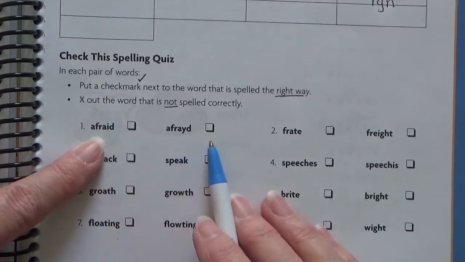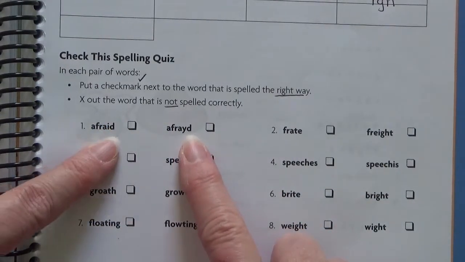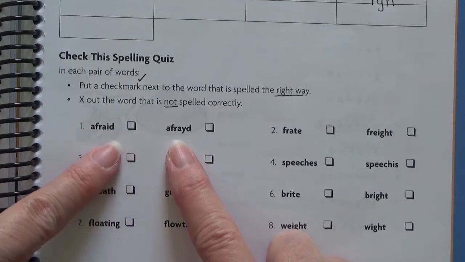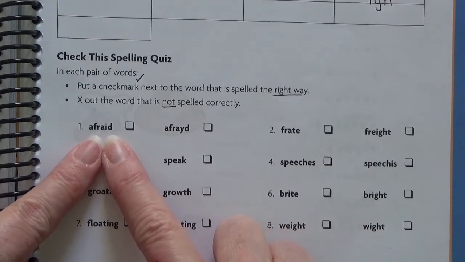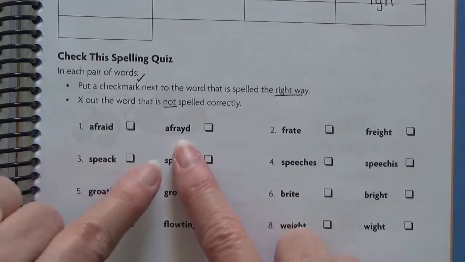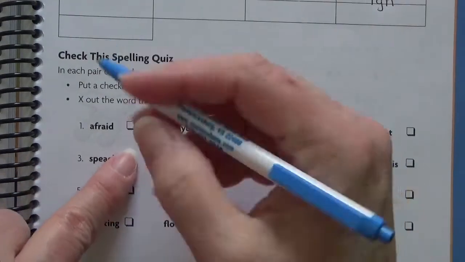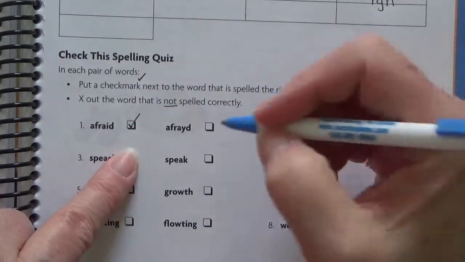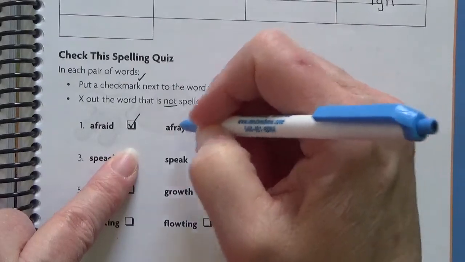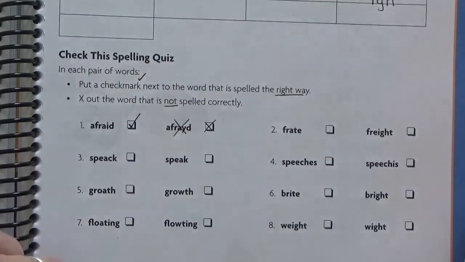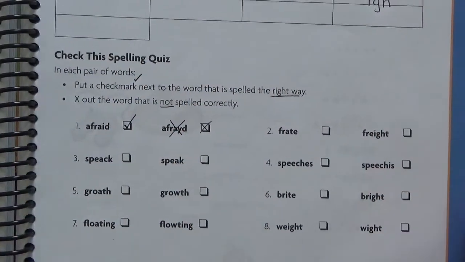So, out of afraid, this is afraid. Which of these 2 words is spelled the correct way? My brain says this looks right. But I'm also going to remember my thing, A-I in the middle. A-Y at the end. That is not at the end. So I'm going with that word, and you can put an X here or you can X out, whichever one you want to do. All right, let's do one more together.